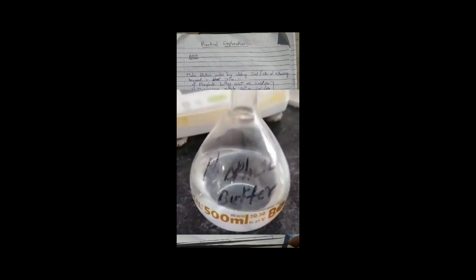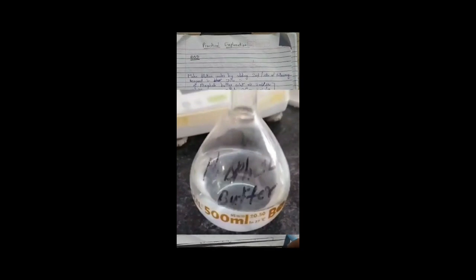Here we discuss how to make the dilution water by adding 2 ml per liter of the following reagents to the distilled water. First you have to prepare the phosphate buffer solution, 2 ml per liter, then magnesium sulfate solution, calcium chloride solution, ferric chloride solution. That means you have to add 2 ml of each of these solutions to 1 liter of the distilled water.